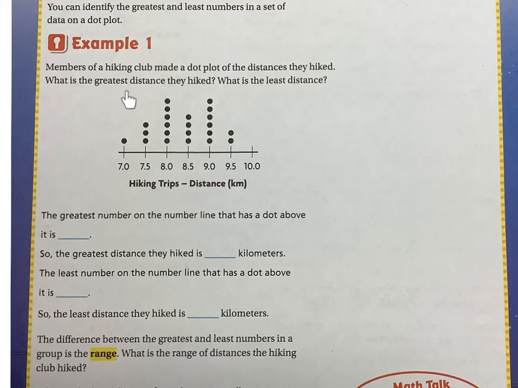What is the greatest distance they hiked? What is the least distance? So hiking trips, distance in kilometers is our title. Alright, so let's analyze this dot plot by answering these questions.